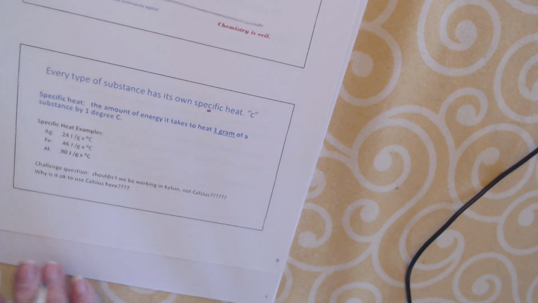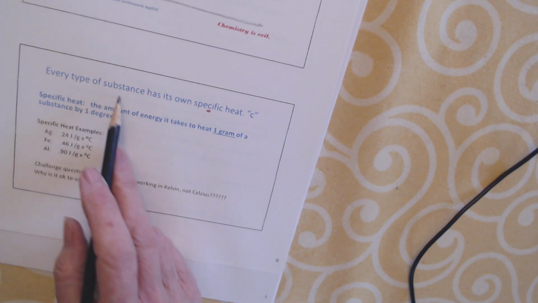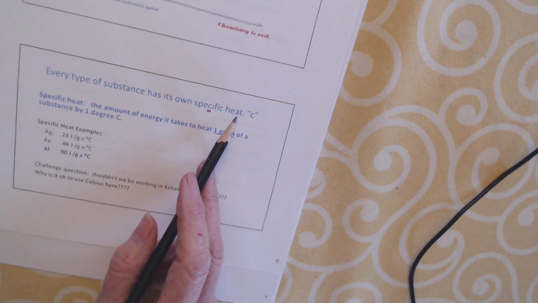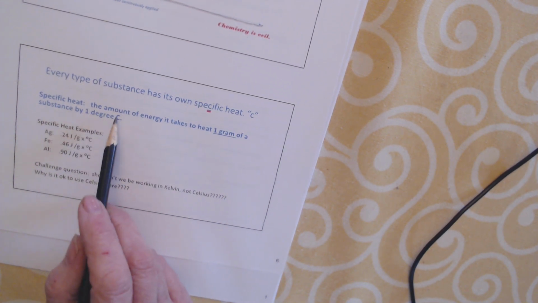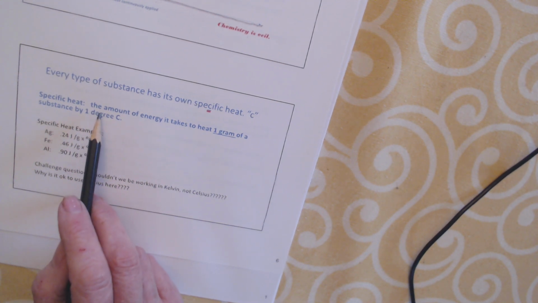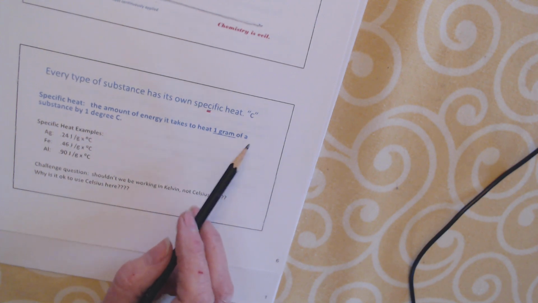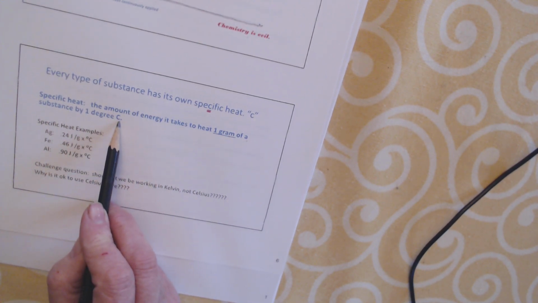Okay. So now we look at this and we say every type of substance has its own specific heat. But what are we talking about when we say that? So the specific heat, our chemistry definition, is the amount of energy it takes to heat 1 gram of that particular substance by 1 degree Celsius. Okay?